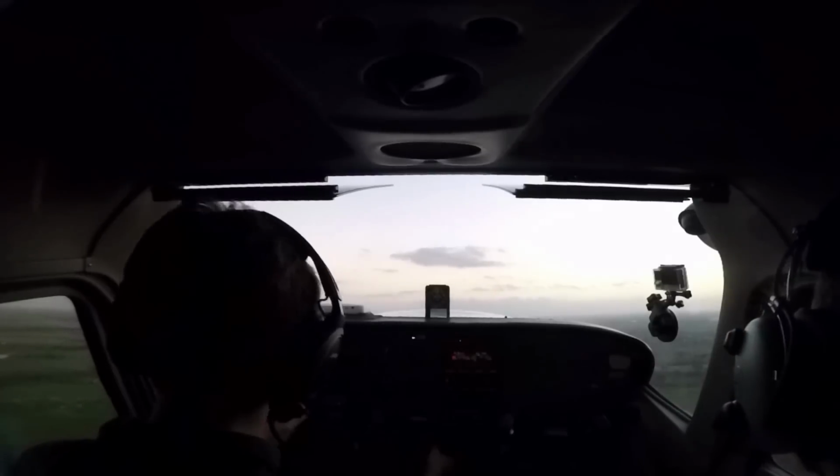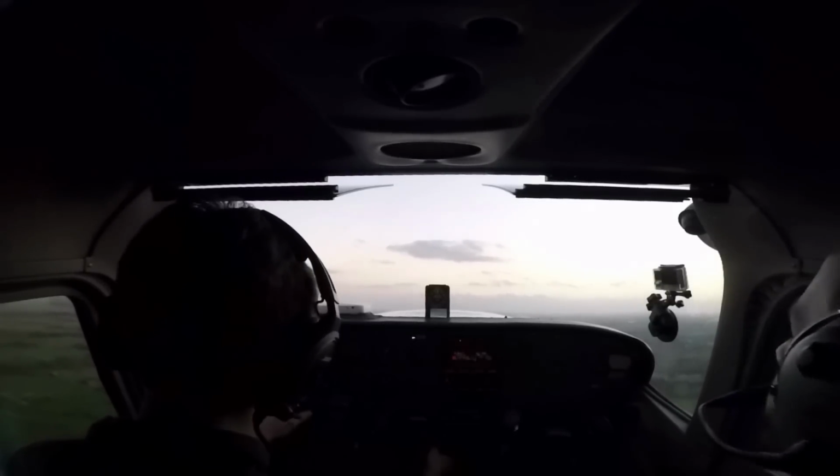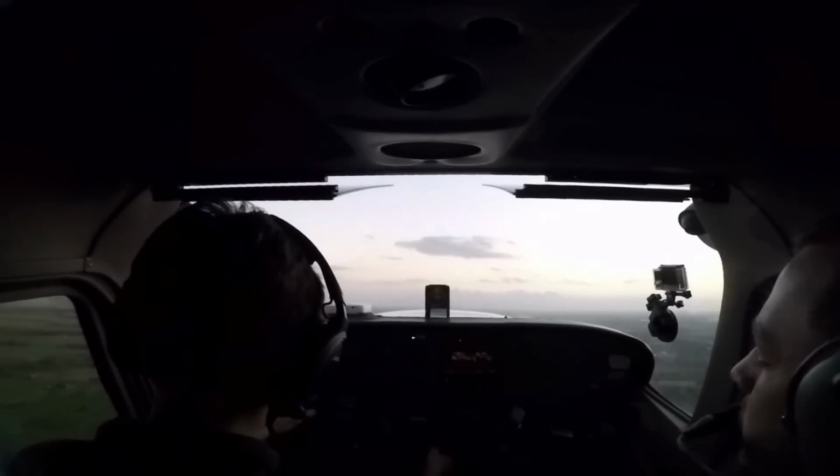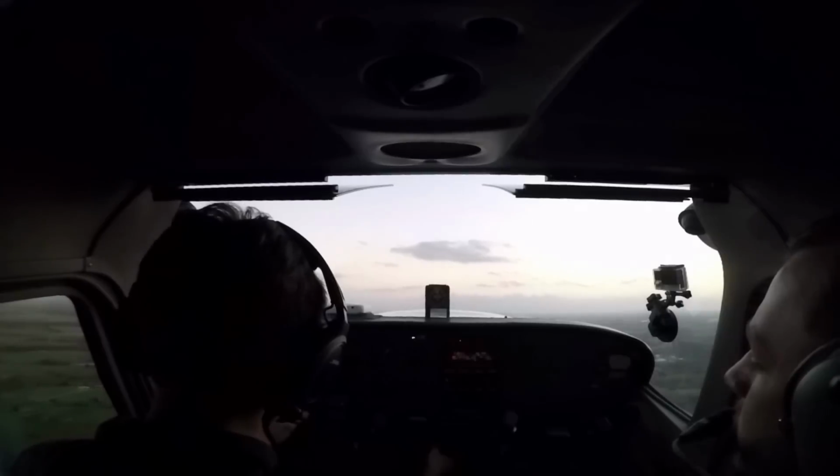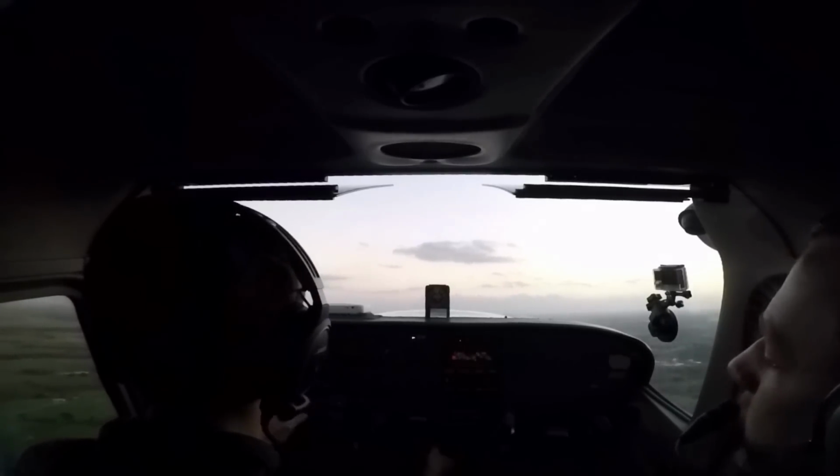Okay, airspeed 65. Fuel shutoff valve on, fuel select valve both. Fuel pump on. We'll just simulate those things.